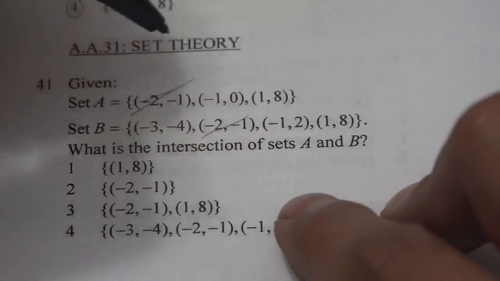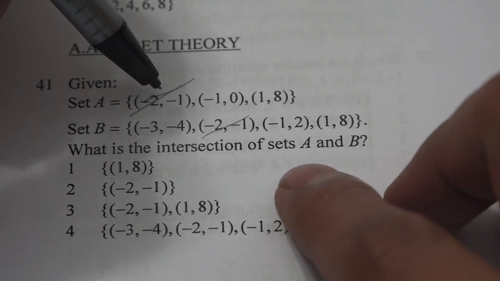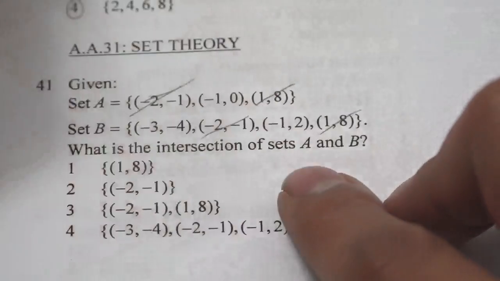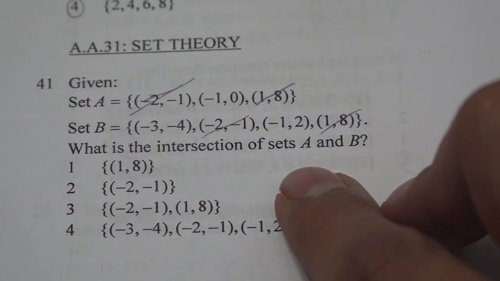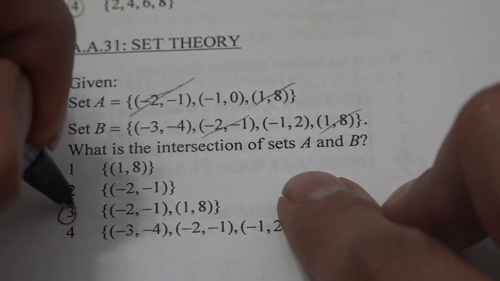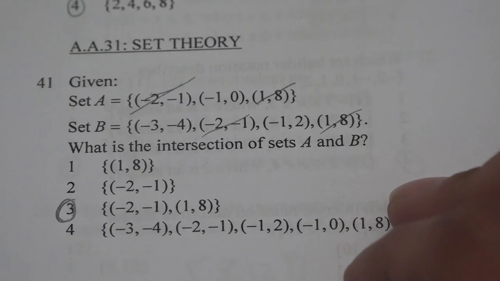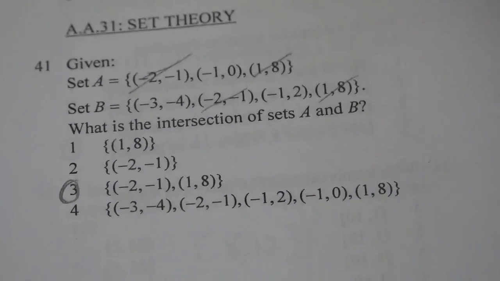And it's a way of canceling out too. What else? Do I have anything else? Oh yeah, look, I got 1, 8 here and I got 1, 8 here. So now I know what the answer is. See that? So now you understand. Intersection means whatever they have in common. Where do they meet?